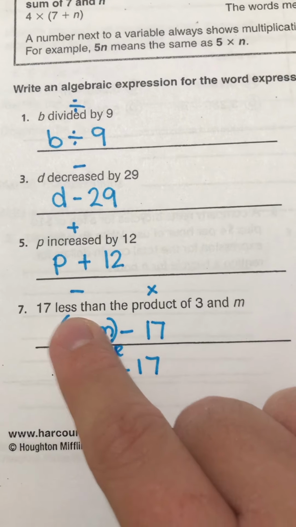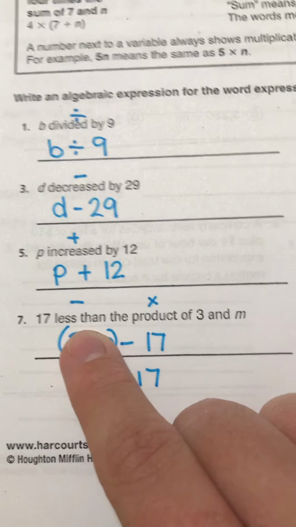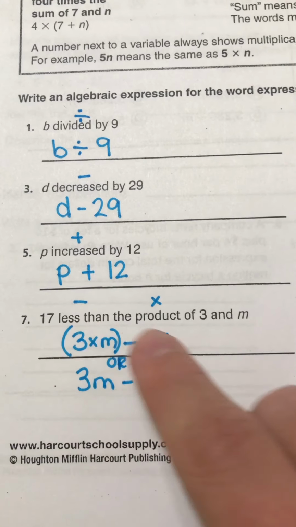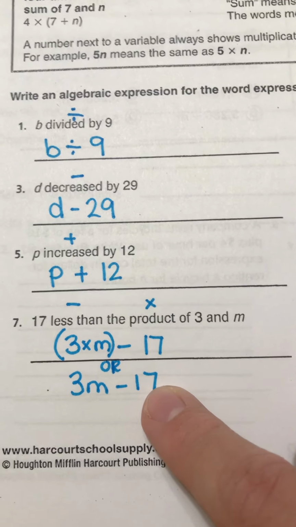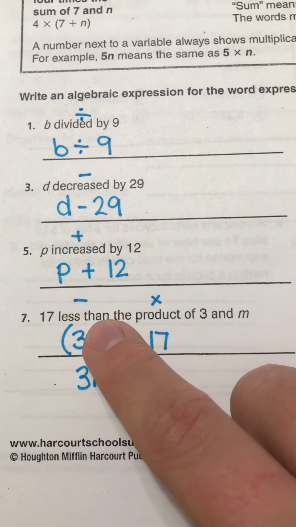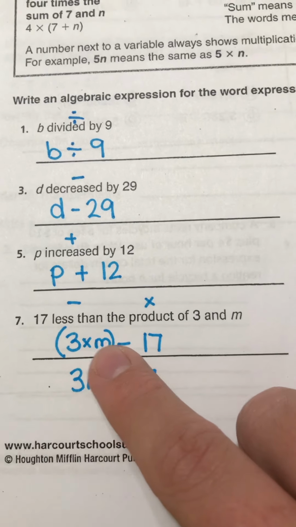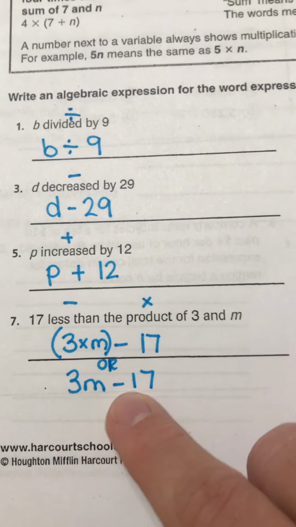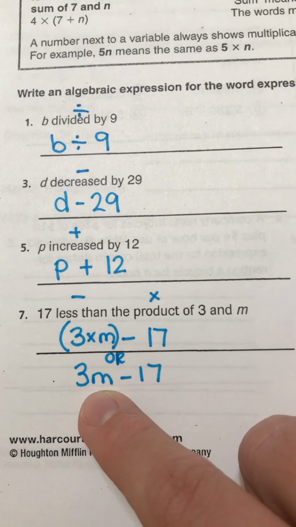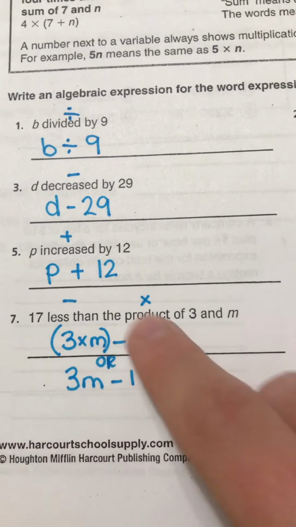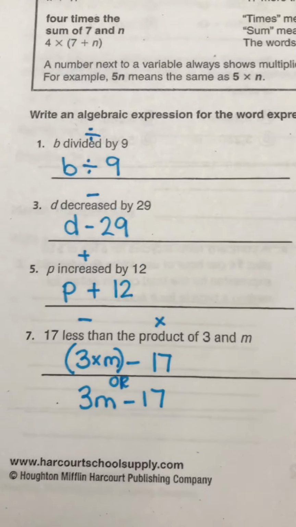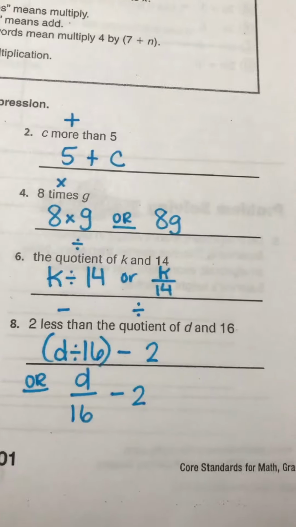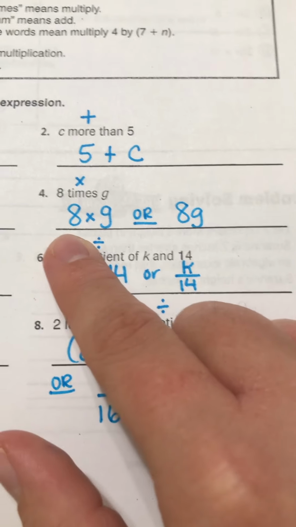And if you see a number and then it says less than, that tells you that number has to go to the end of the expression. And for less than, that means we're subtracting. So 3 times m minus 17, or 3m minus 17 because 3m means multiply. So just remember that. Let's go ahead and go to our even numbers and check those out. So for number 4, it was 8 times g.